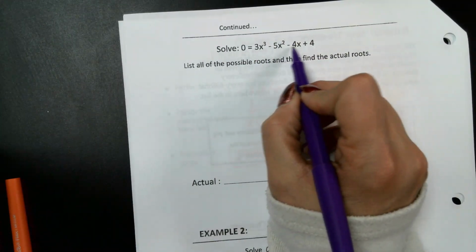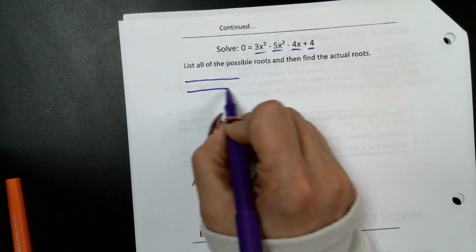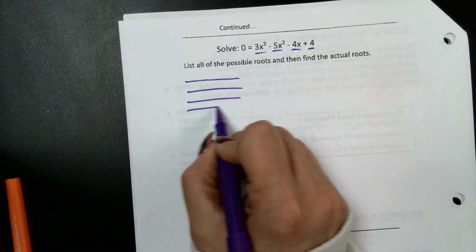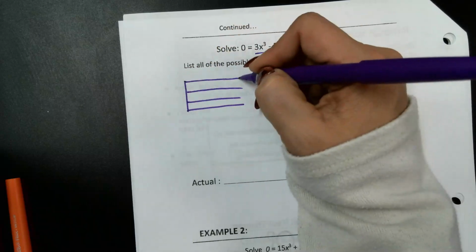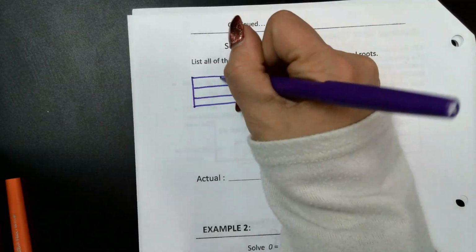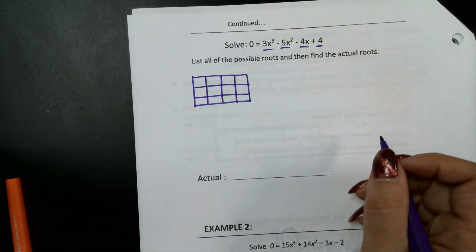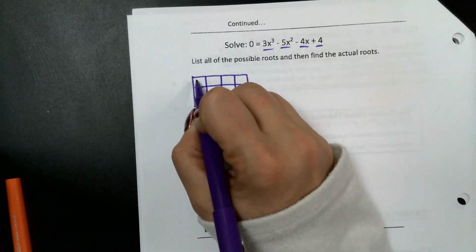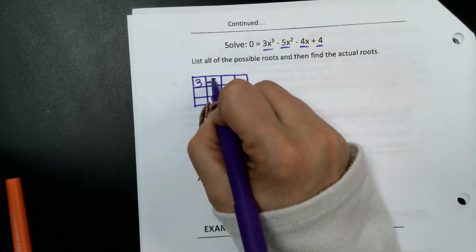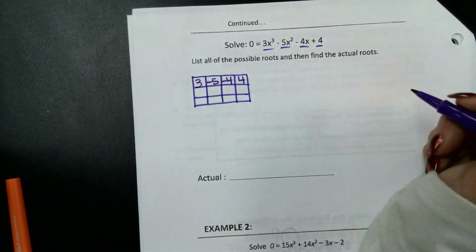How many terms do you see here? When we do synthetic division, remember how we always set up 3 rows, and the number of columns was based on how many terms we had? So we're going to split this into 4 columns. We're going to write our numbers up there: 3, negative 5, negative 4, and positive 4.